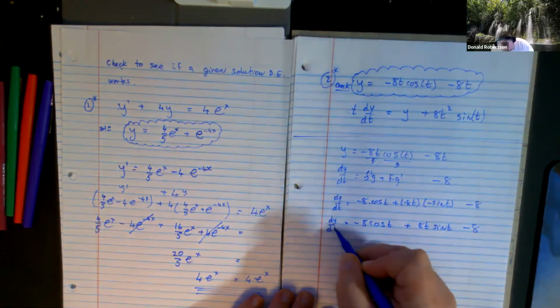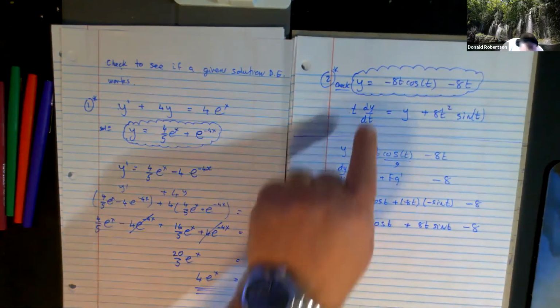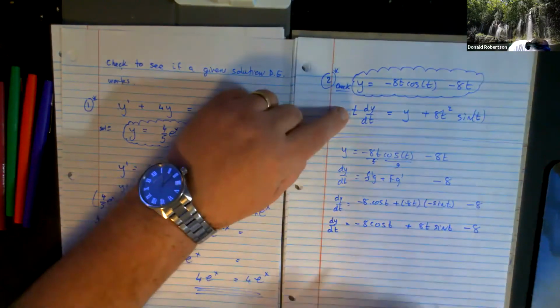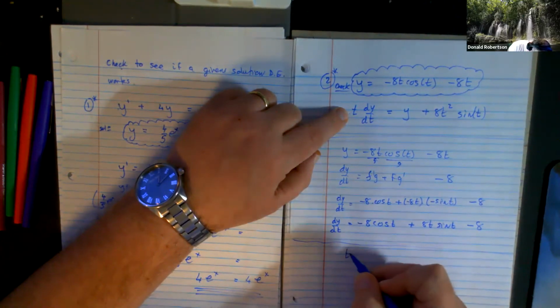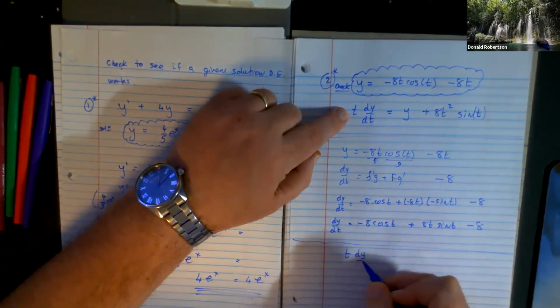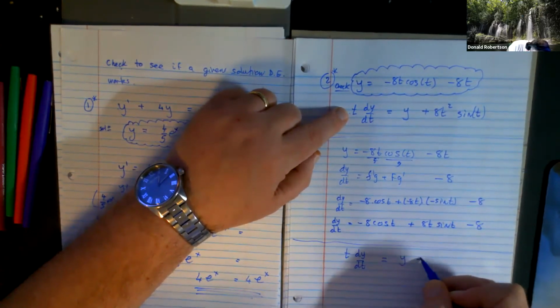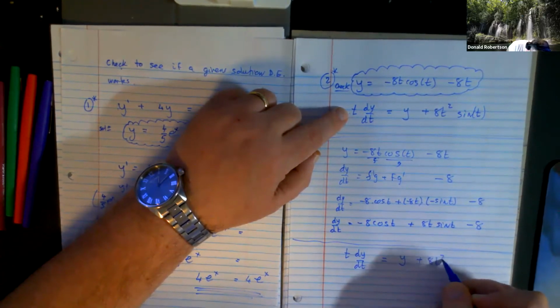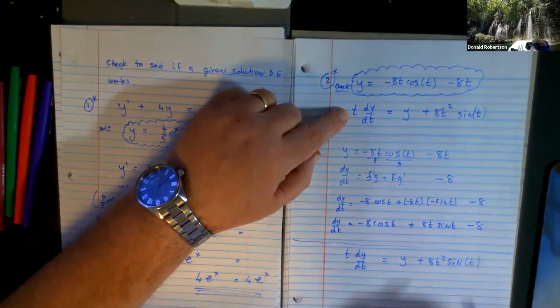Okay, so that's just what the derivative is. Now I know all the pieces. I'll put them in here and see what we get. So it's t dy by dt has to equal that guy. Well, t times all of this.